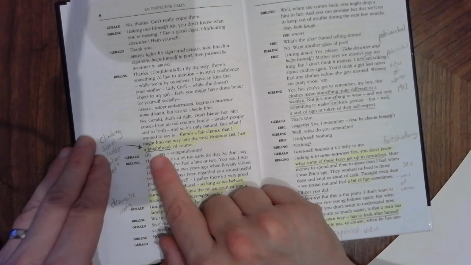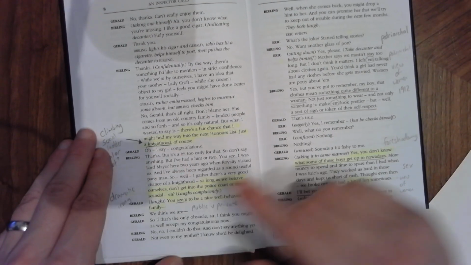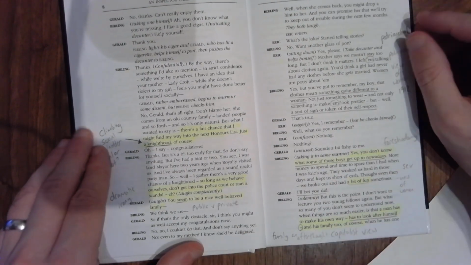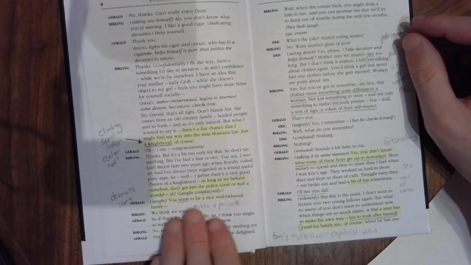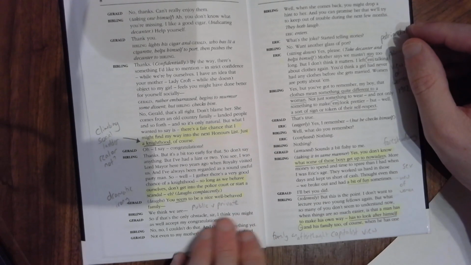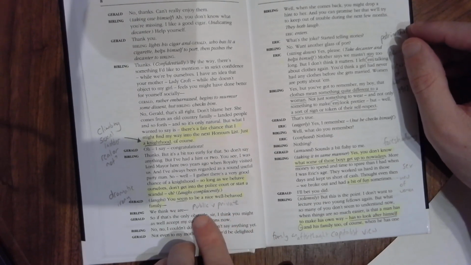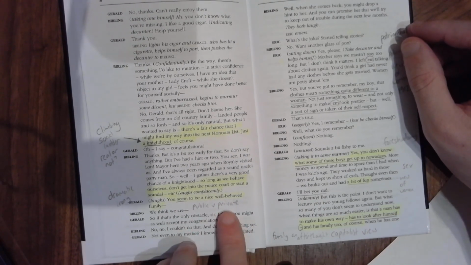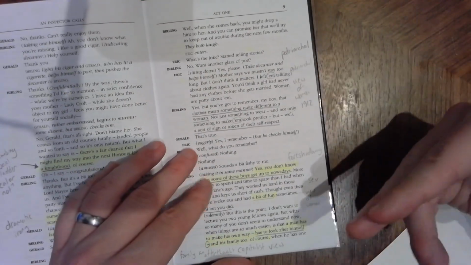And actually, is he going to get a knighthood? Is this all nonsense, or is it just something he's saying to Gerald? You seem to be a nice, well-behaved family. This idea of the public and the private: in public, that's how you present yourself, but in private, as we find out, you're anything but. So then, have a little talk about this idea.